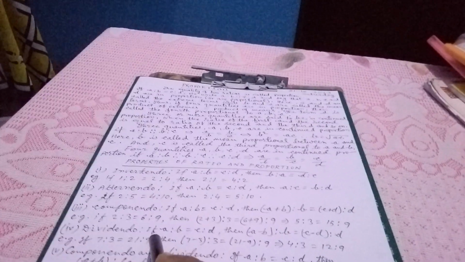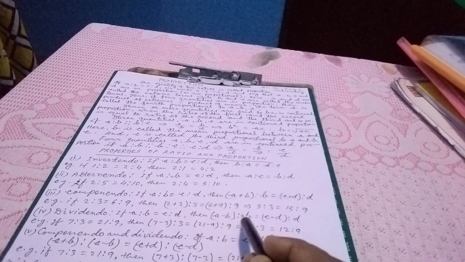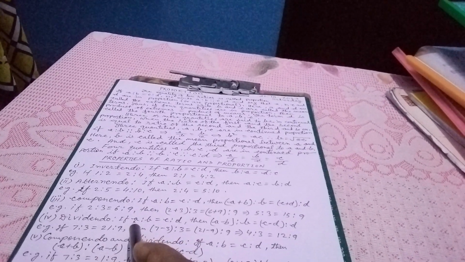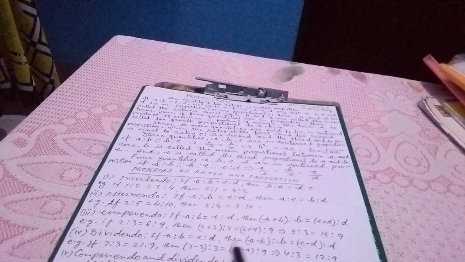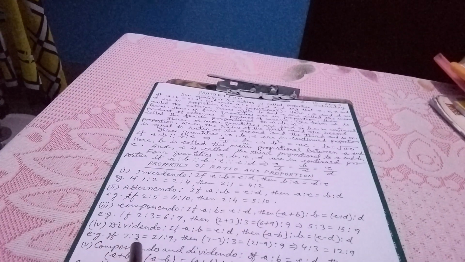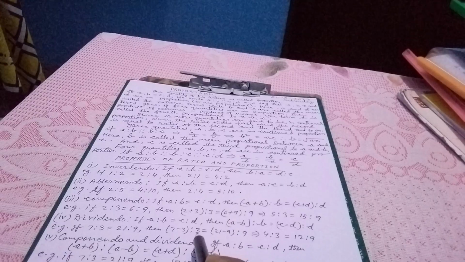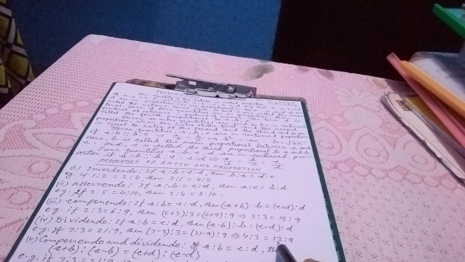Fourth is the dividendo property. If a : b = c : d, then (a − b) : b = (c − d) : d. That means from the antecedent, the consequent is subtracted and then the ratios we get are equal. So for example, if 7 : 3 = 21 : 9, then (7 − 3) : 3 = (21 − 9) : 9. This implies 4 : 3 = 12 : 9.